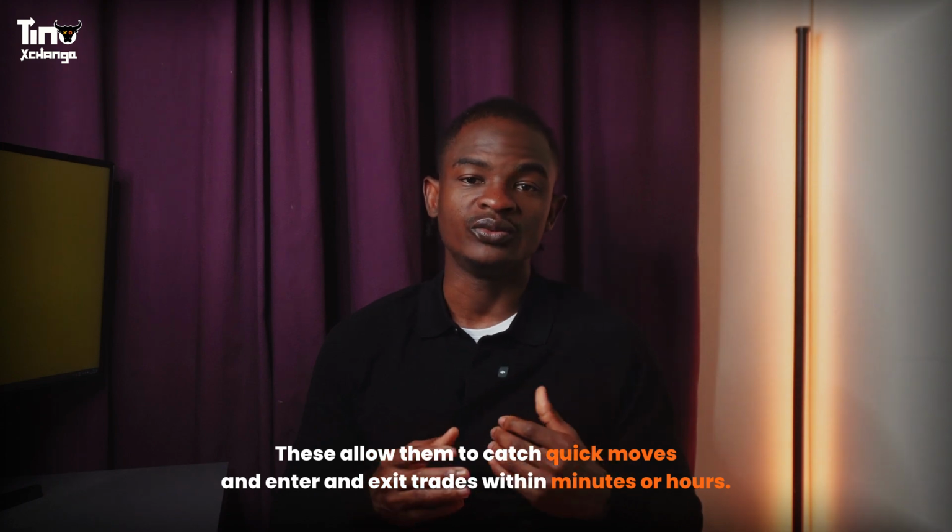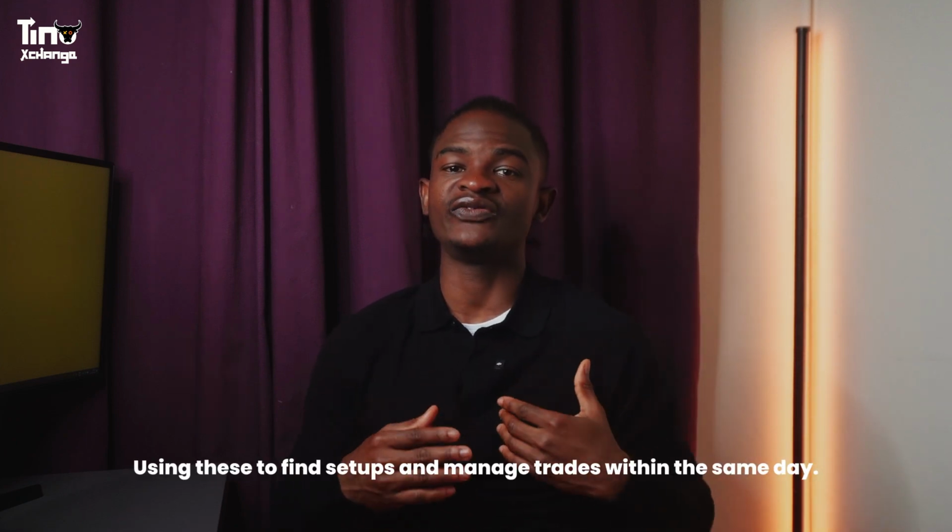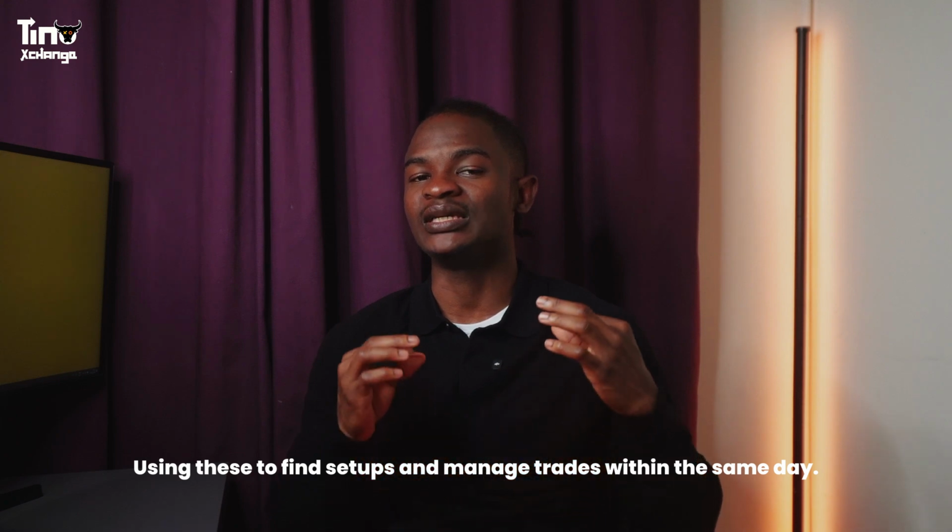Scalpers usually focus on the very short-term time frames like the 1 minute, the 5 minute, and the 15-minute charts. These allow them to catch quick moves and enter and exit trades within minutes or hours. Day traders tend to operate within the M15 to H1 hourly range, usually using these to find setups and manage trades within a day.